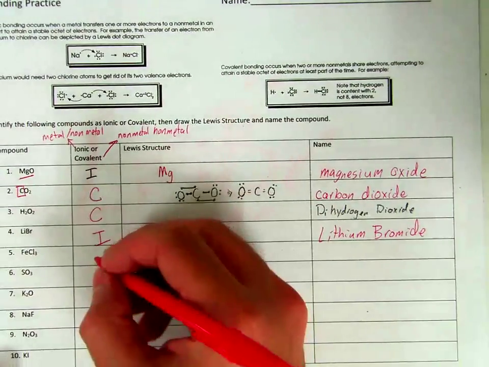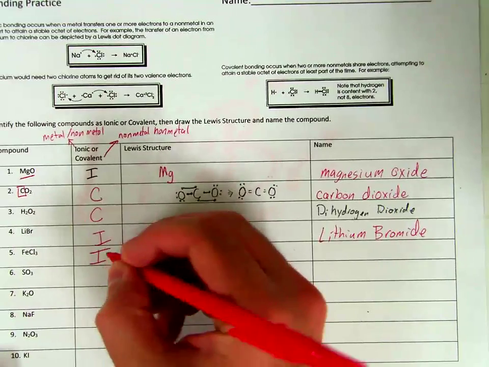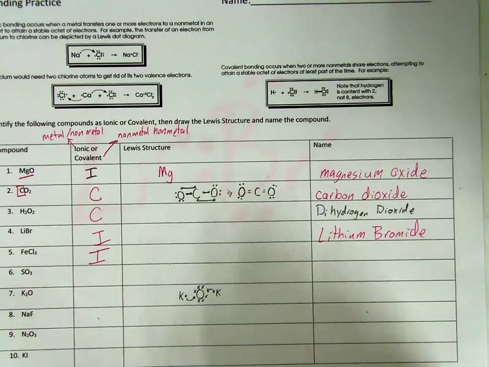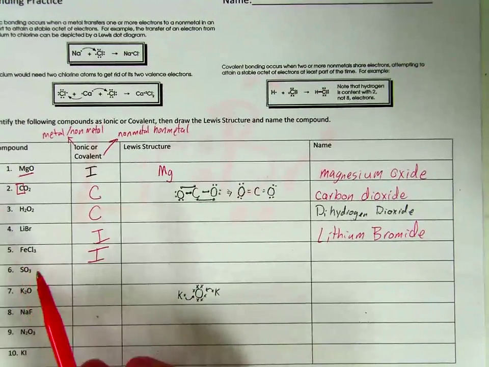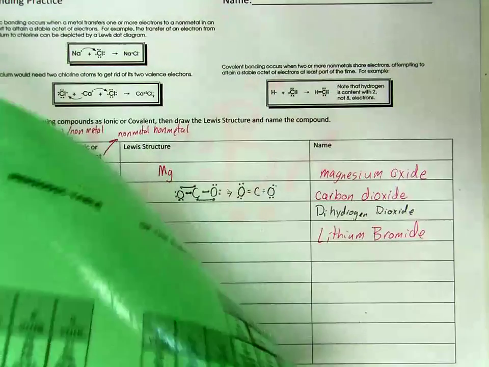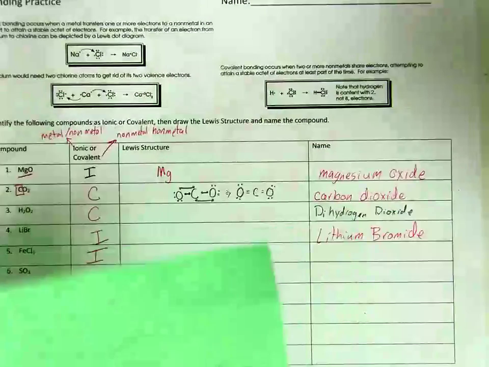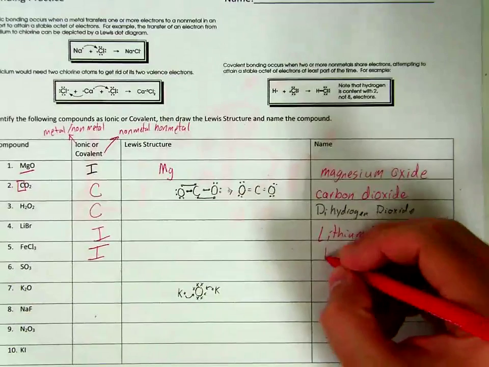FeCl3. Fe's iron. Goodness gracious, you should not have to look at the periodic table to know that iron is a metal. Naming it first, Fe. Iron's a metal. Iron's one of these transition metals here in the middle. So we've got to figure out what type of iron it is. It's going to have a parentheses.